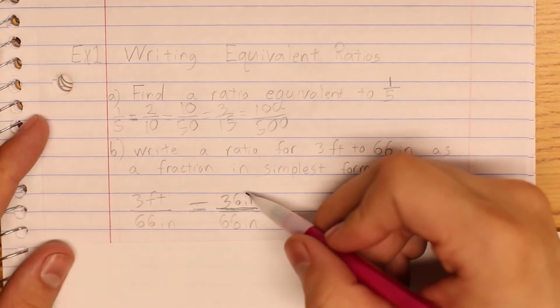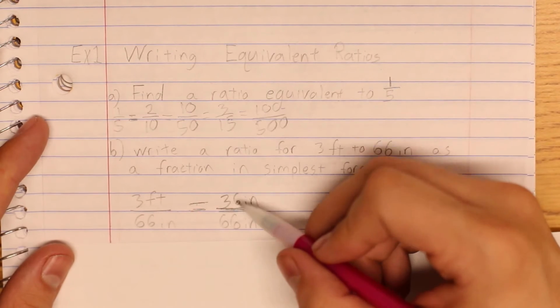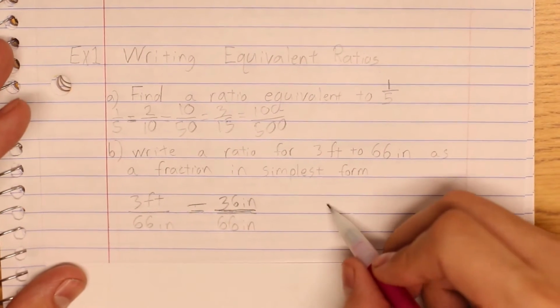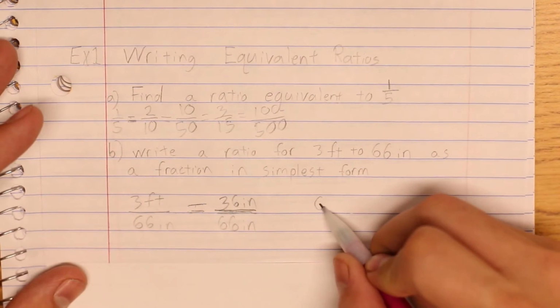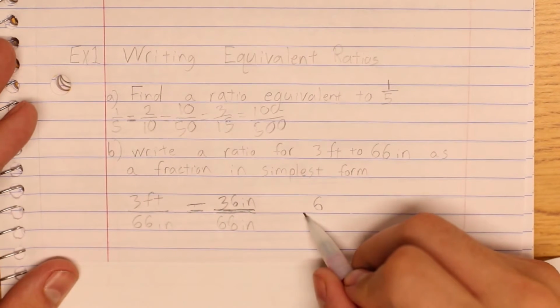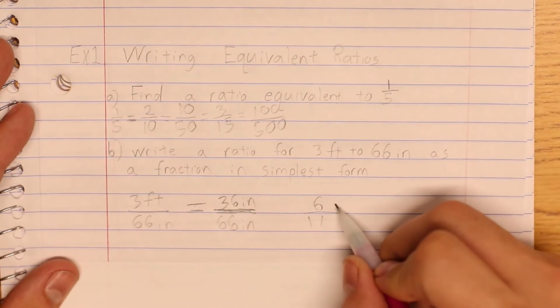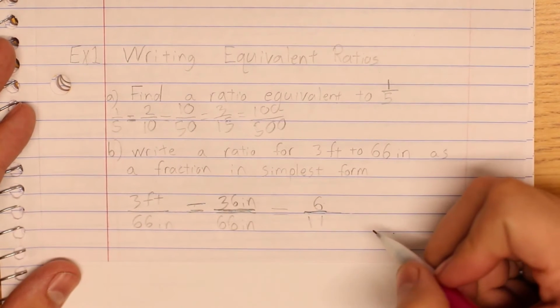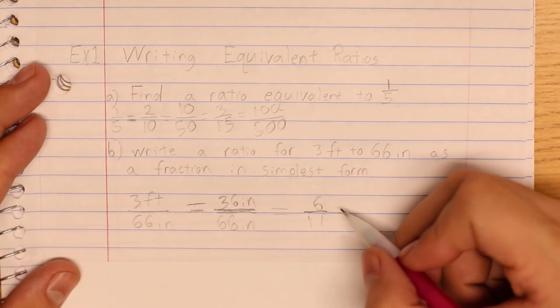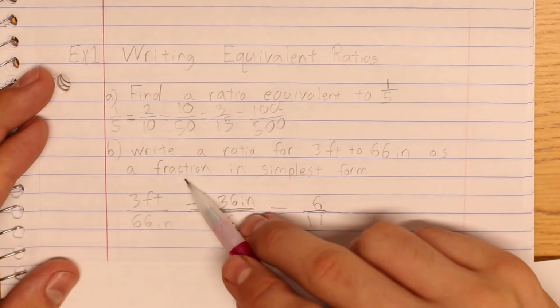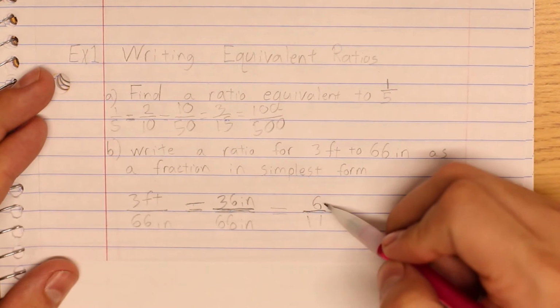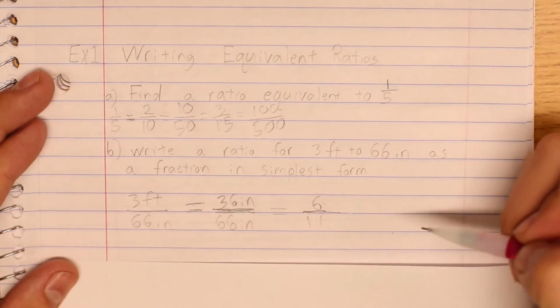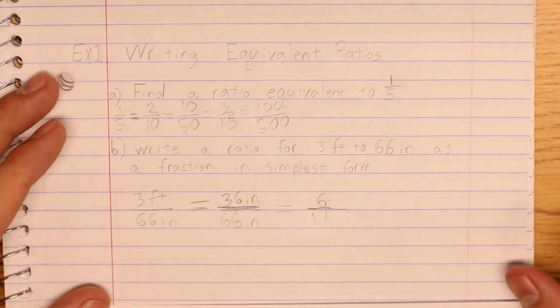Well, right now I notice that 6 seems to go into both of these, and so 6 goes into this top one 6 times. 6 goes into this bottom one 11 times. So I have my ratio would be 6 to 11. Like, why did you reduce it? Well, it did say write it as a fraction in simplest form. So you have 6 to 11 right there, okay?